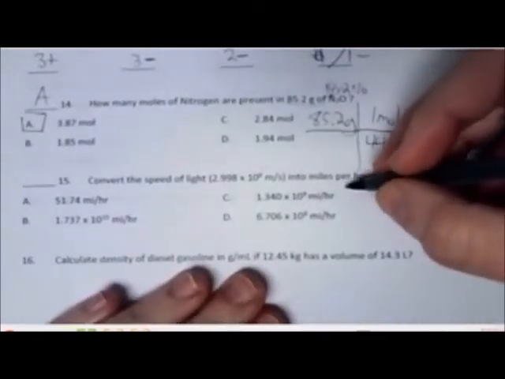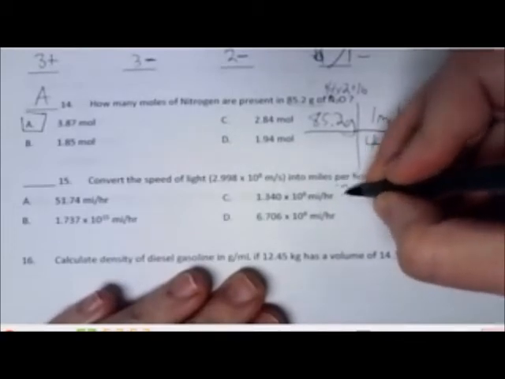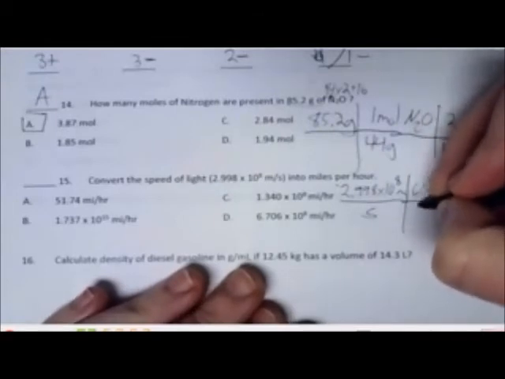This one is a classic one. I'm not going to give you this one, but it's something very similar. Convert the speed of light into miles per hour. So 2.998 times 10 to the 8th meters in 1 second. Well, I can do this: 60 seconds in 1 minute, 60 minutes in 1 hour. I'm going to use a super shortcut that I've given you guys.